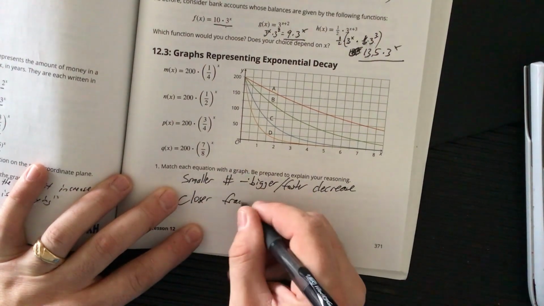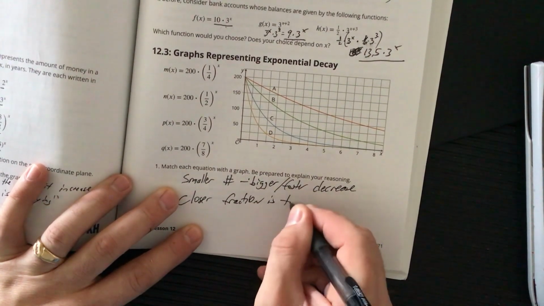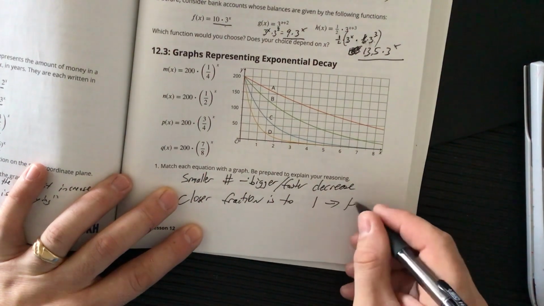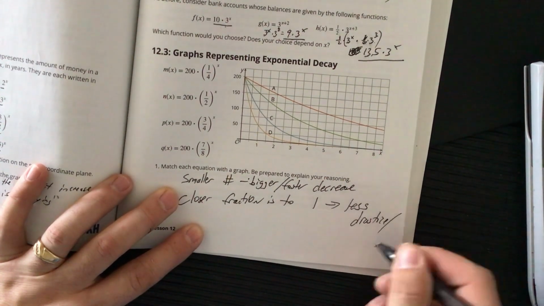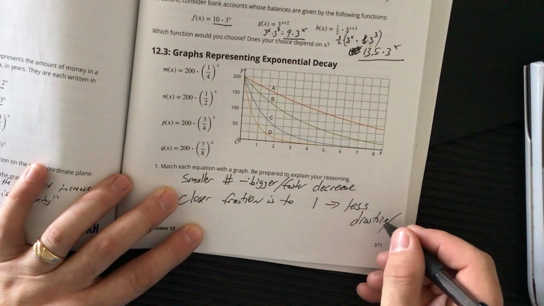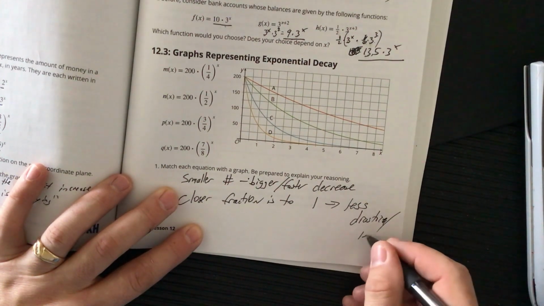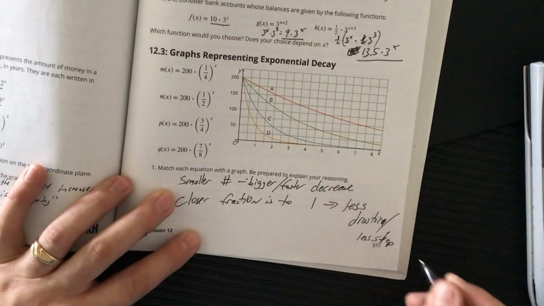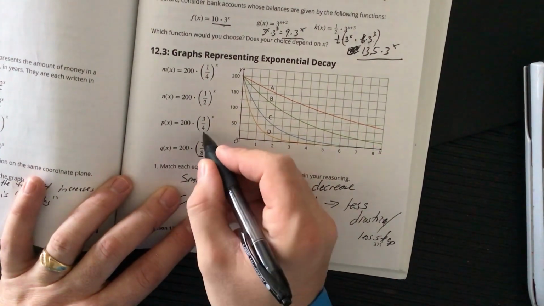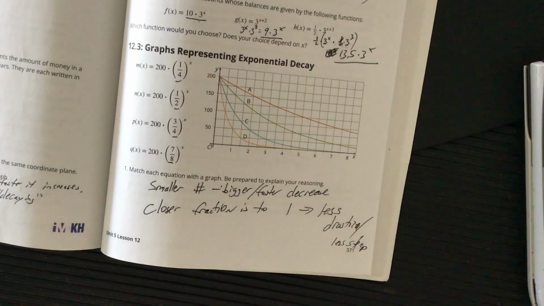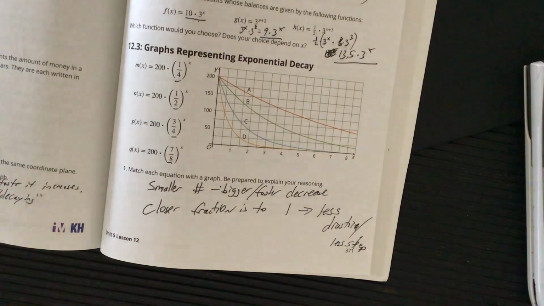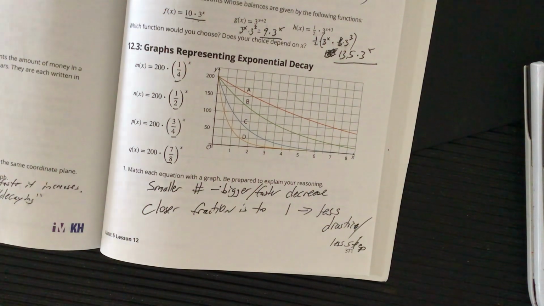The closer the fraction is to 1, the less drastic, less steep, drastic. So the closer this number is to 1, the less steep it will be. Really. Why did I do the opposite? Because, like, if it was 1, then it would.